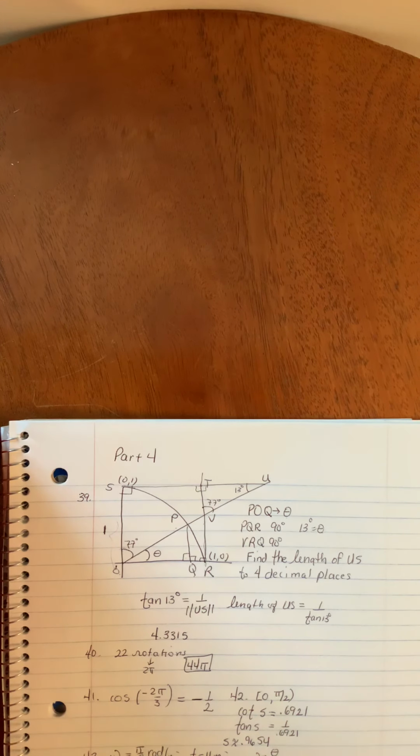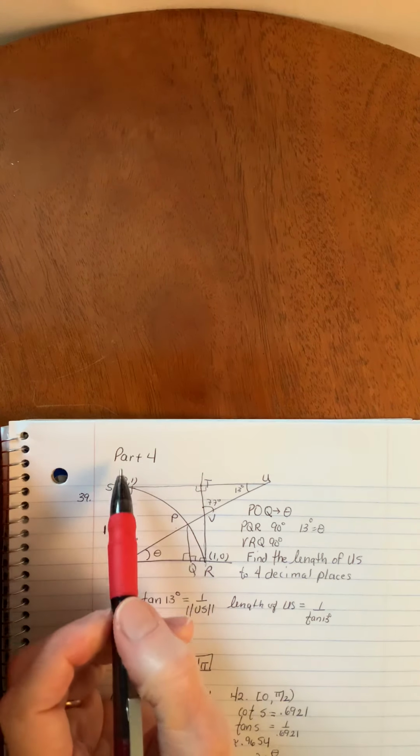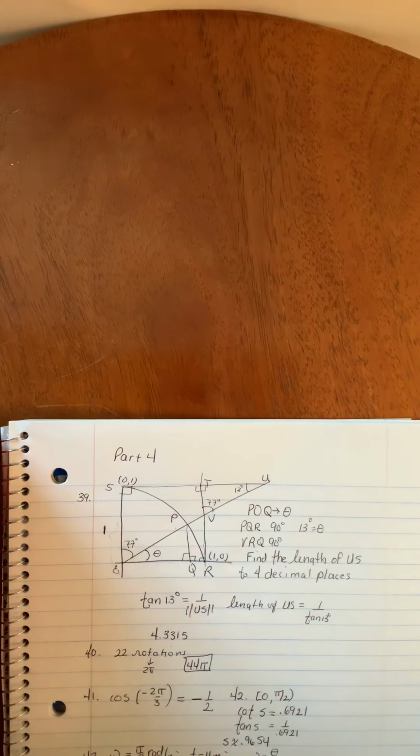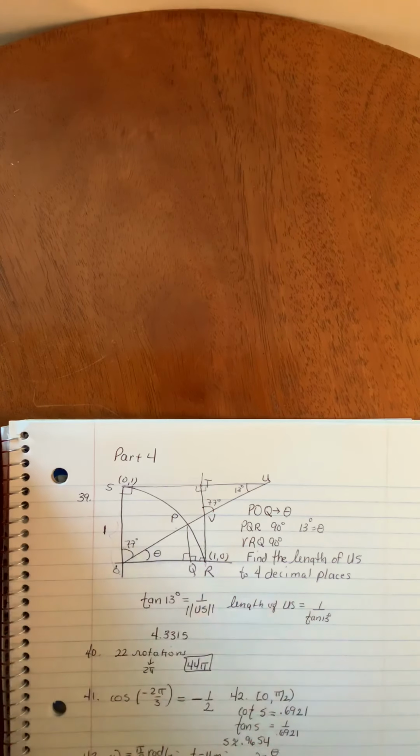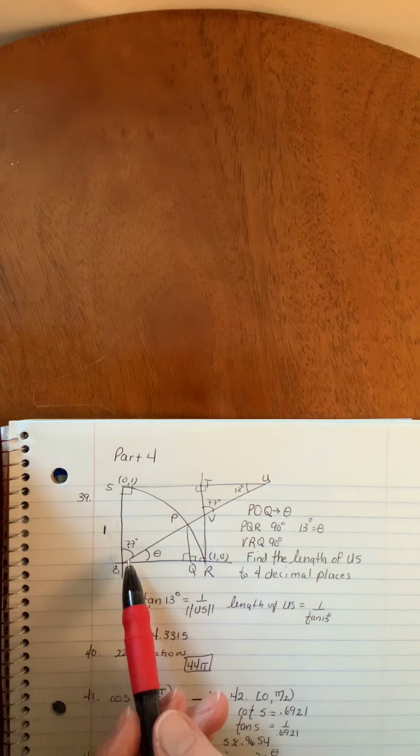Let's work on a few more problems. This is Comprehensive Trig Review Part 4, and this is question number 39. This one comes with a crazy looking graph. Here are some of the pieces.